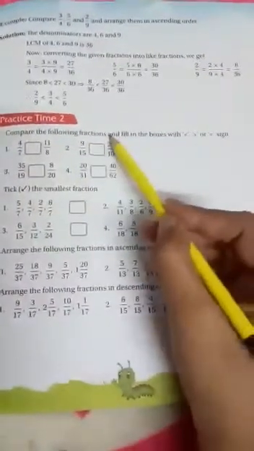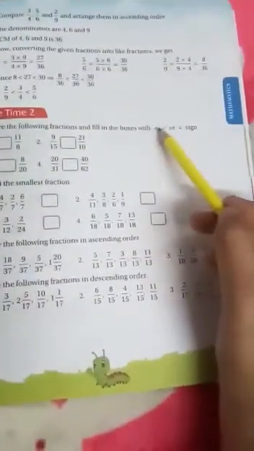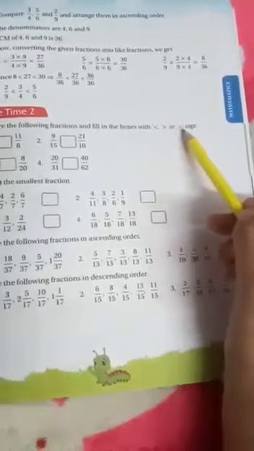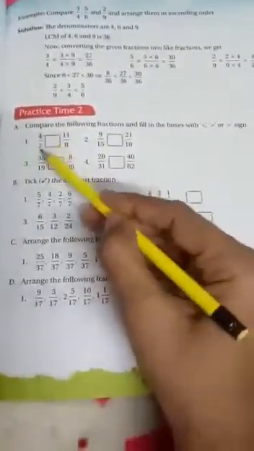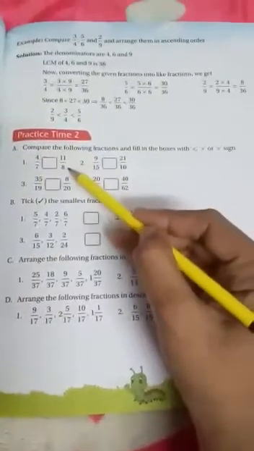Welcome back, student. Now we'll continue doing practice time 2. A. Compare the following fractions and fill in the boxes with smaller than, greater than or equal to sign. Number 1, 4 upon 7 and 11 upon 8.